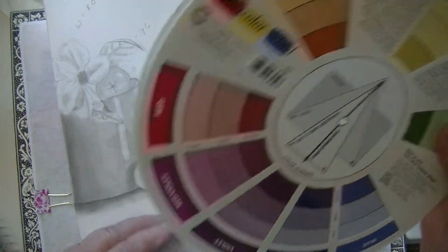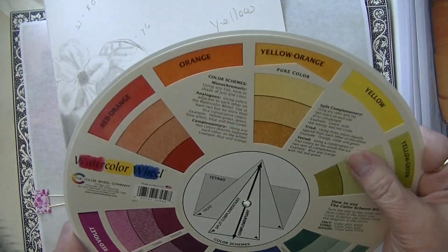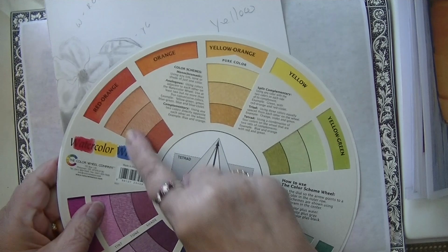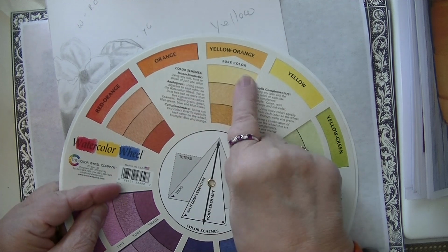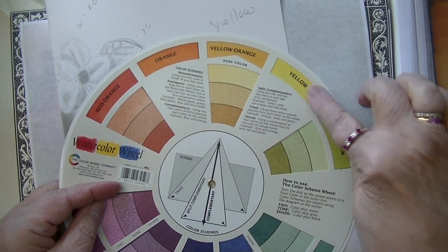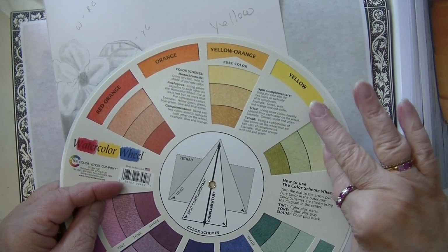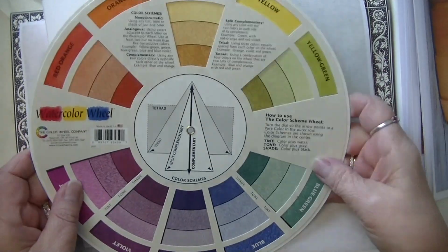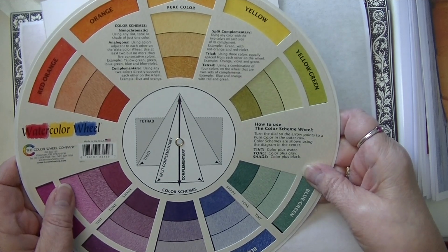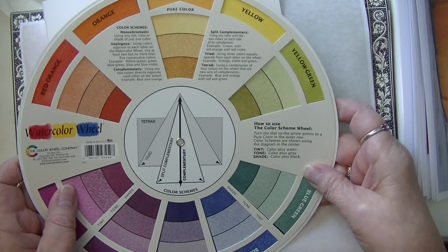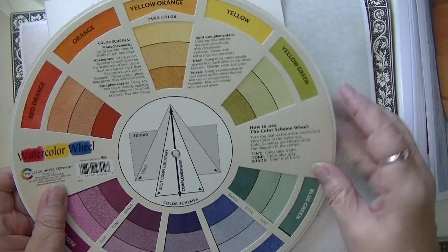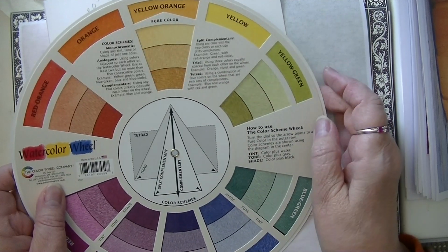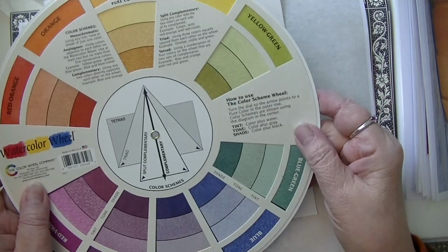And what we are doing here, I'm just trying to see where we ended up. So red, orange, orange, yellow, orange, yellow, and then yellow, green for the leaves. And of course, you're going to have your darks and lights. Those are just the names of the hue that we're using. So that's our analogous color scheme. 5 colors side by side on the color wheel. So that's a good way for you to choose.